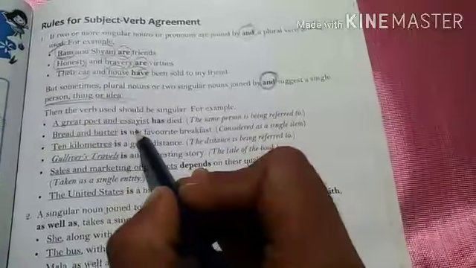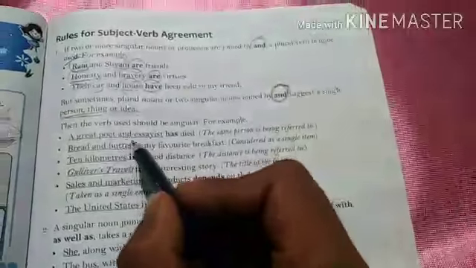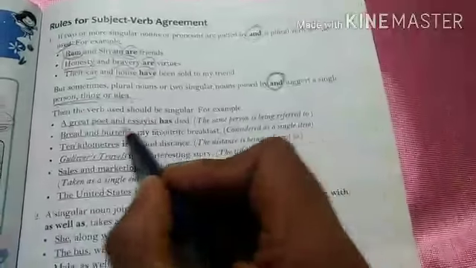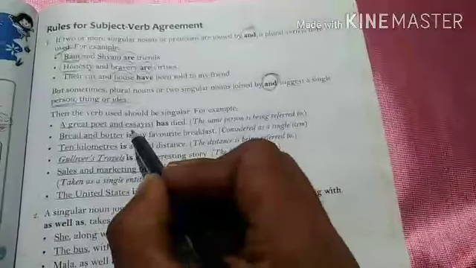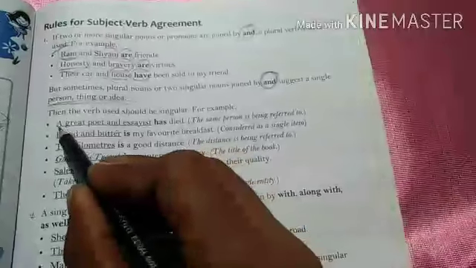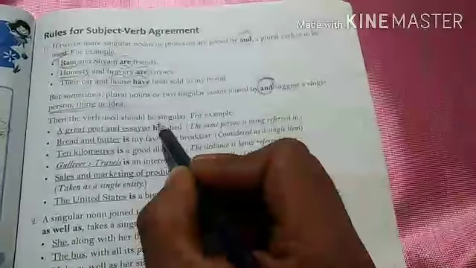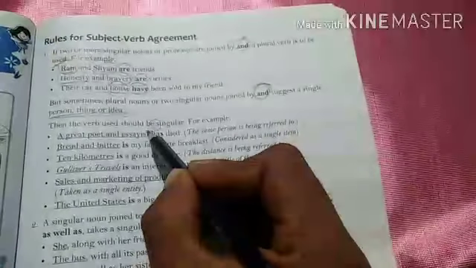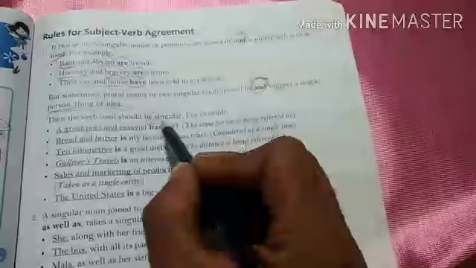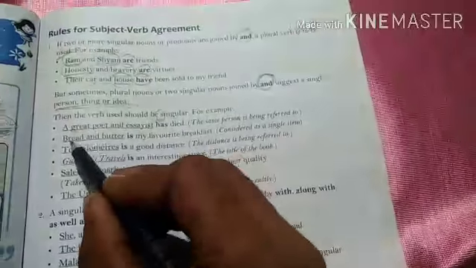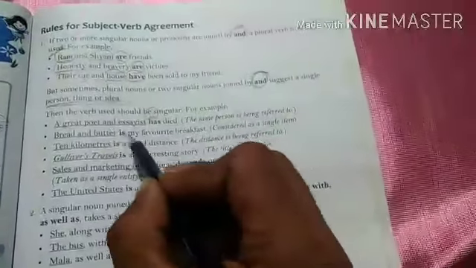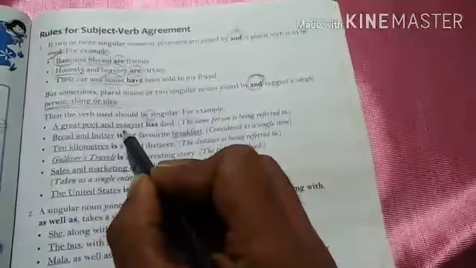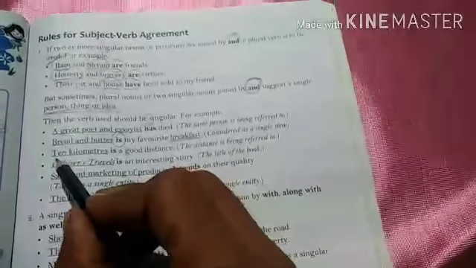Like, a great poet and essayist has died. That means only one person has died, because we are referring to one person. Or we can also say that a great poet and essayist is my friend. So is can also be used here, because we are referring to the same person, my friend, so is, singular. Bread and butter is my favorite breakfast. So we are talking about breakfast. The idea is about the breakfast. So is.